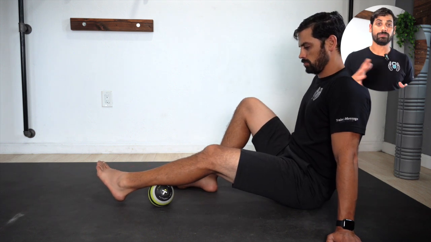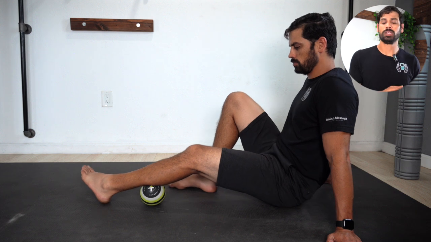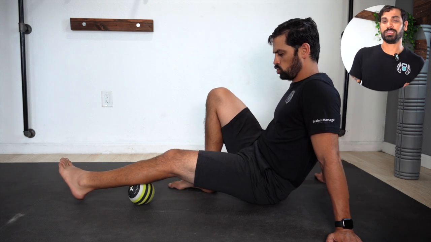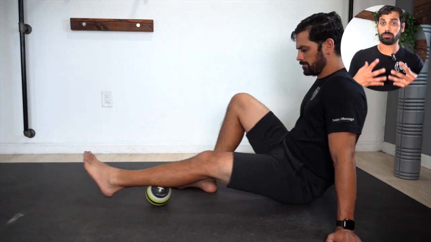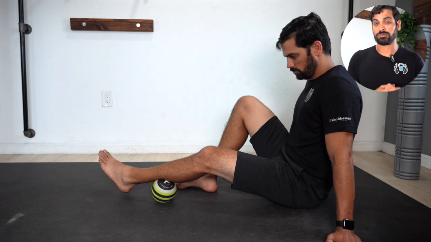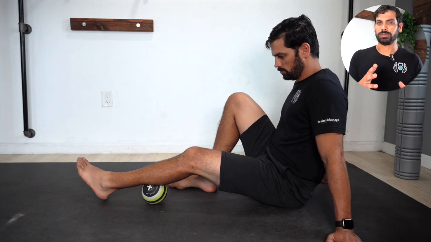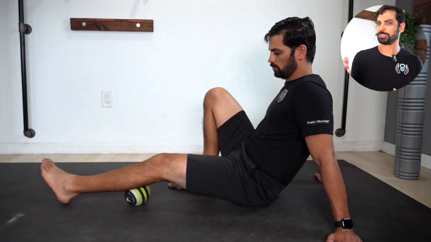I do like to use a 5-inch ball for this one instead of a foam roller, mainly because I like to try to get a little deeper and work on the tissues for myself. Again, use what's comfortable for you, but also use something that's able to actually change the tissues and not just roll over it.